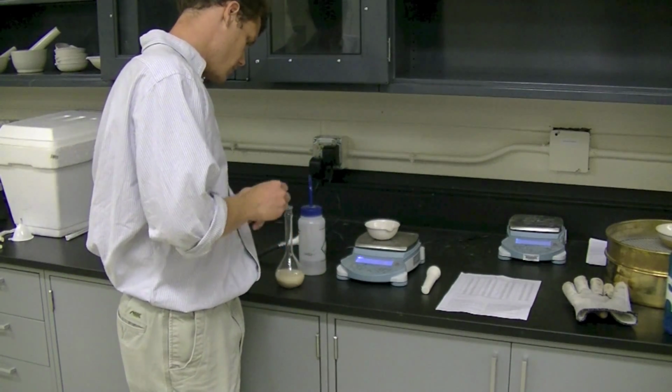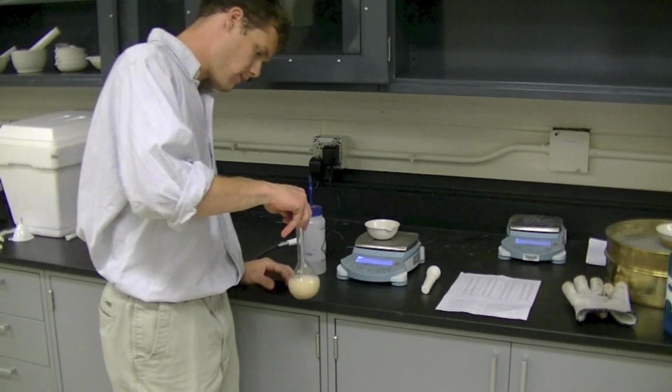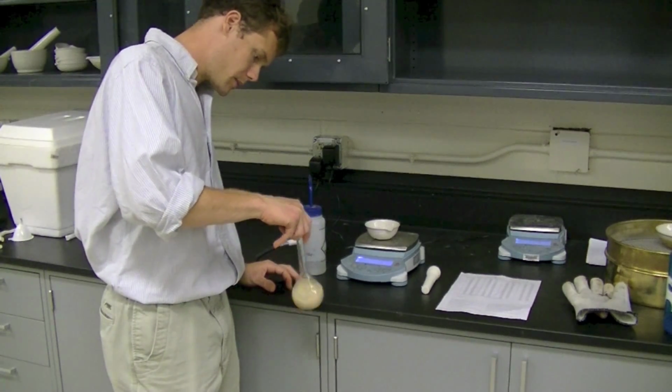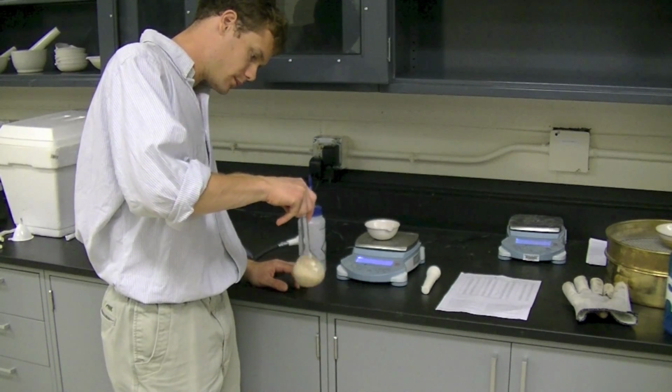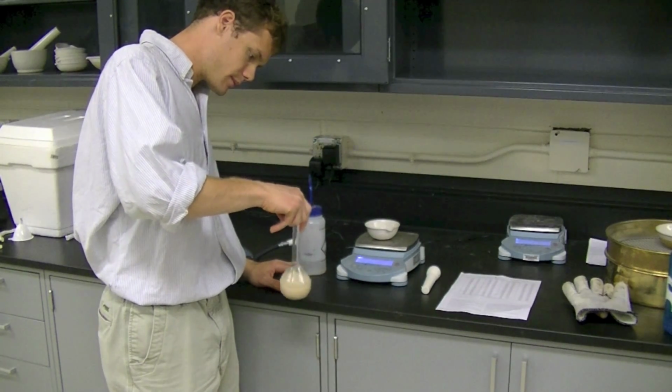Agitate the water until the slurry is formed. Rinse any soil sticking to the inside of the pycnometer back into the slurry. Agitate until the water becomes a uniform and consistent color.